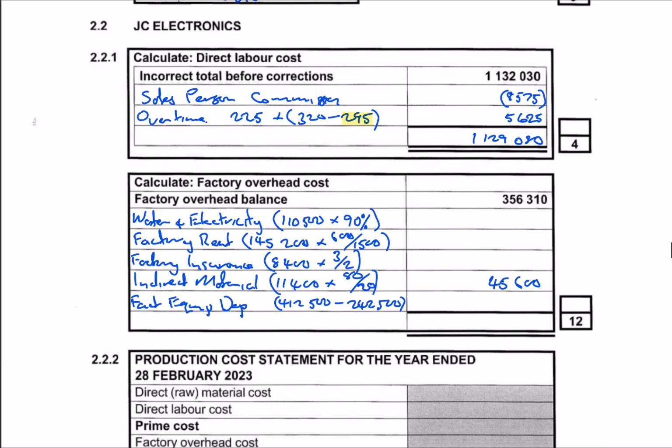So let's just make the calculation now. I calculated that one. I think that's 110,500 times 90%. That's 99,450. Then 145,200 times 600 divided by 1,500.